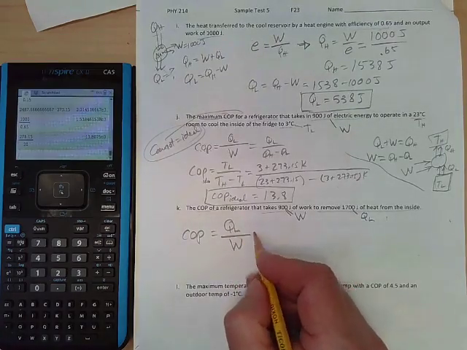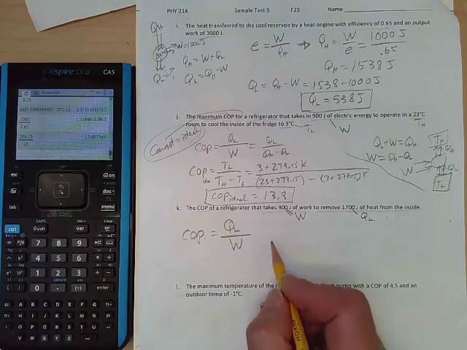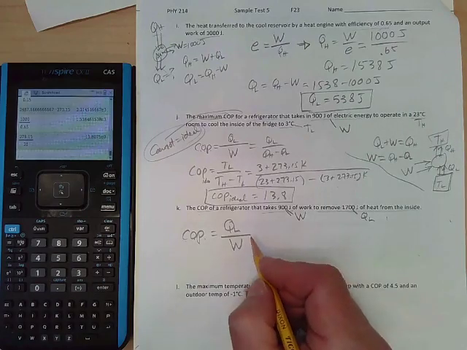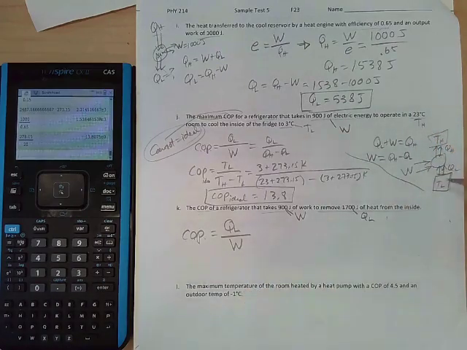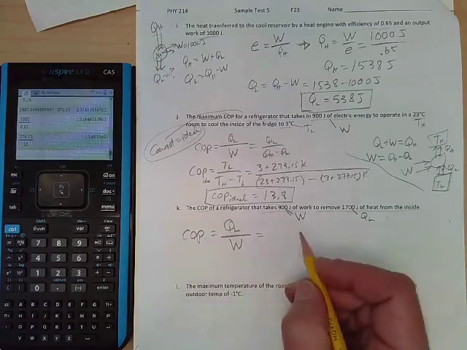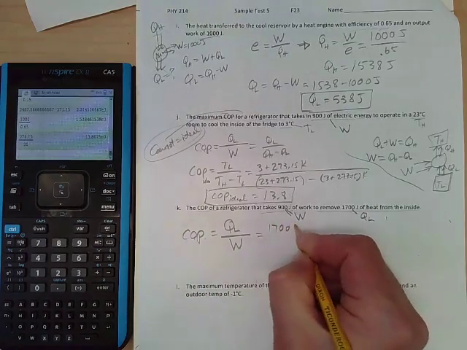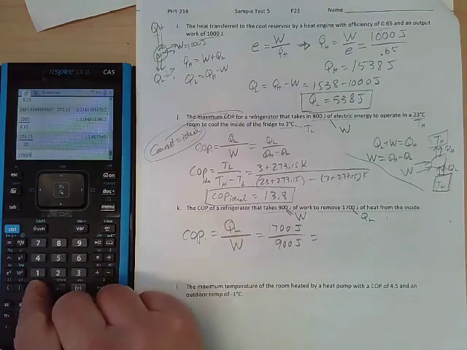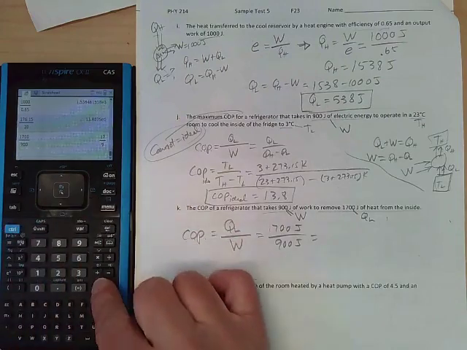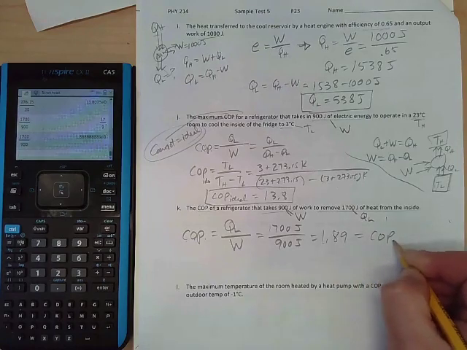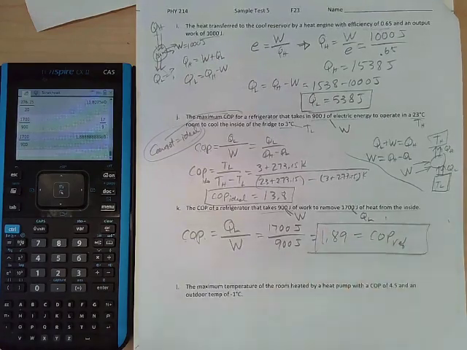So out over in, so COP, coefficient of performance, is kind of like efficiency, but not really, because it's just a transfer. Some of the heat from the cold is contributing to the QH. So plug this in. We're looking for COP, so we got it in the right form. So we got 1700 over 900. 1.89 is our COP for the refrigerator. Okay.